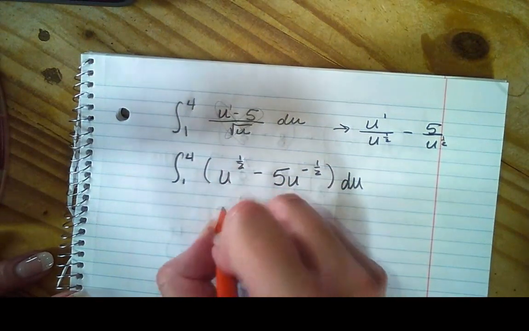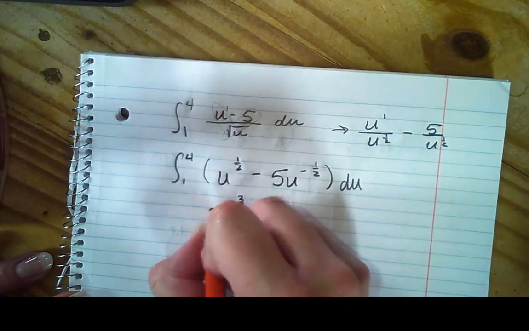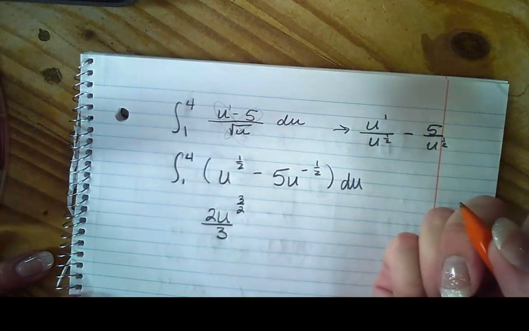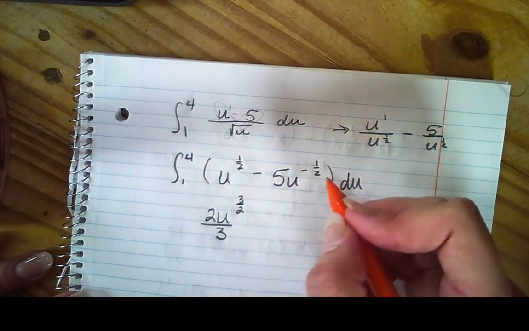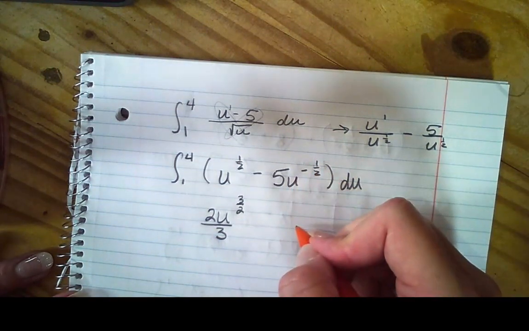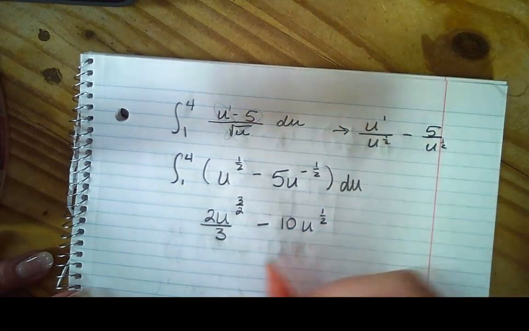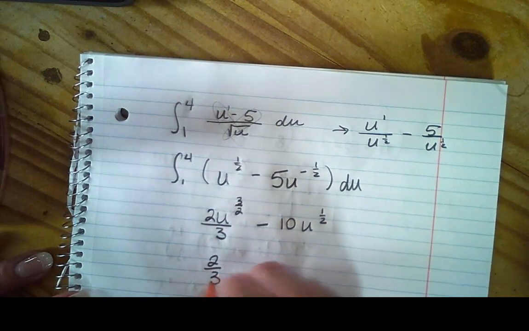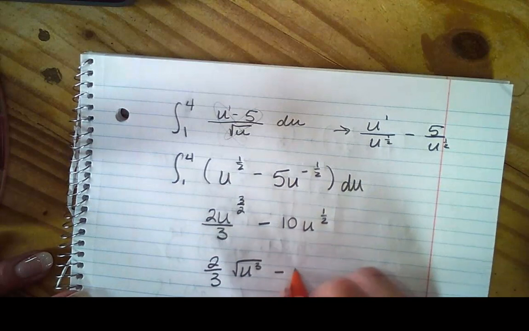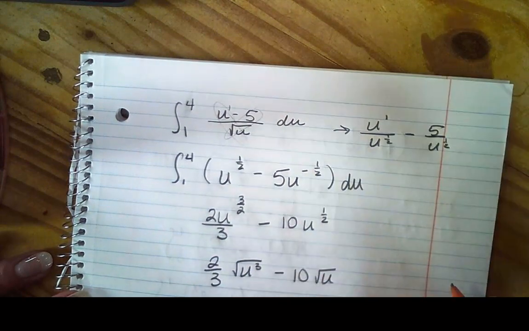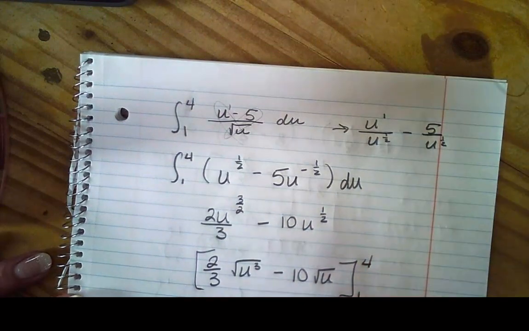So u to the 1/2, increase your exponent by 1 and divide by your new exponent, which means flip and multiply. And then I have u to the positive 1/2 divided by 1/2 means times 2. So this becomes 2/3 of the square root of u cubed minus 10 times the square root of u. And we're going to go from 1 to 4.